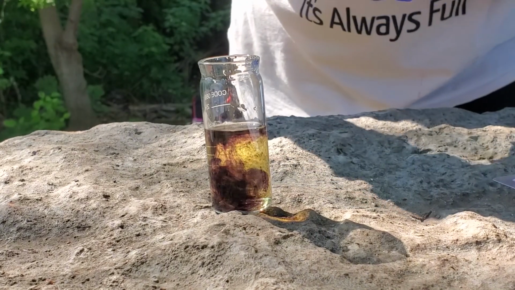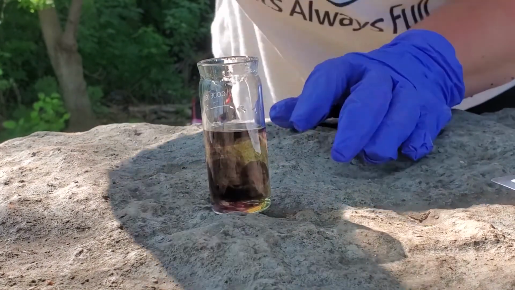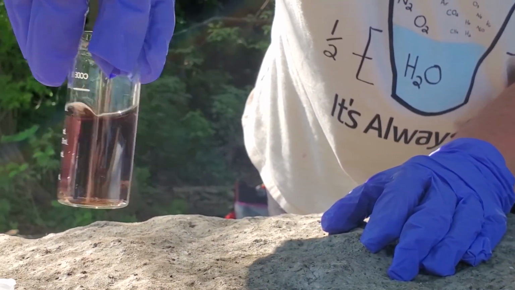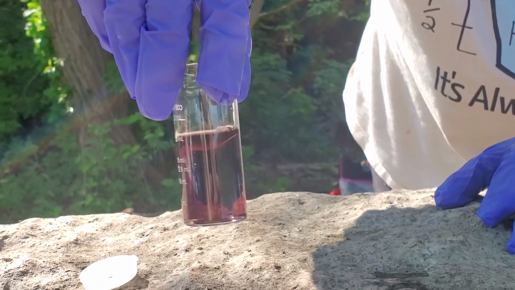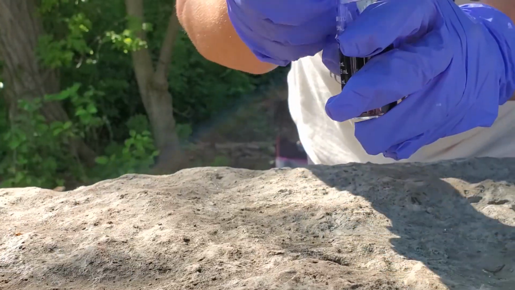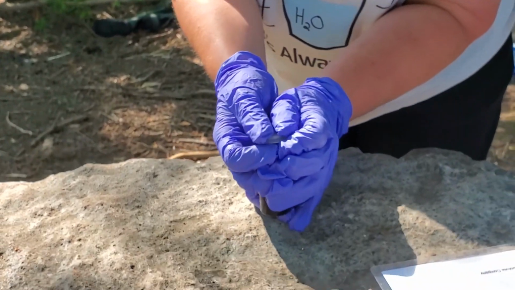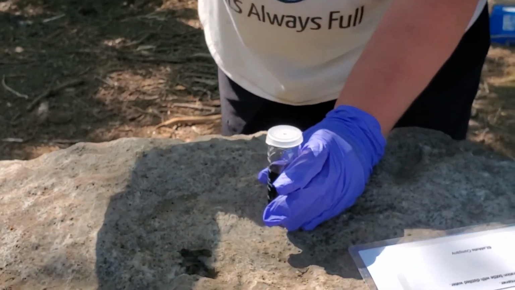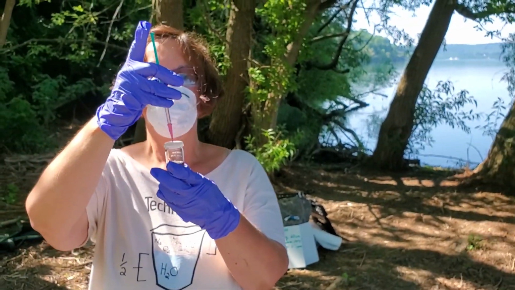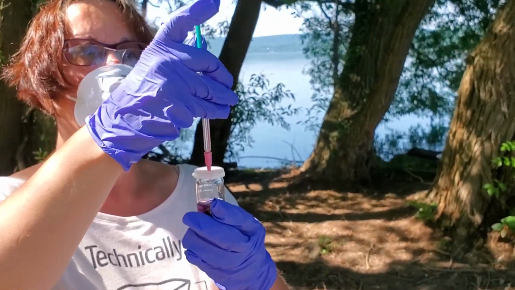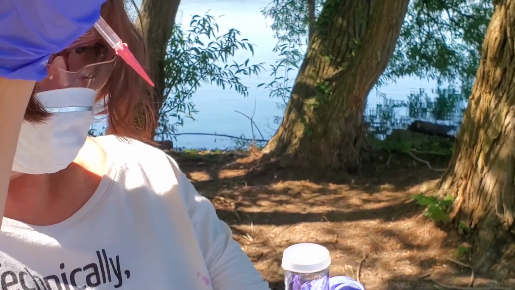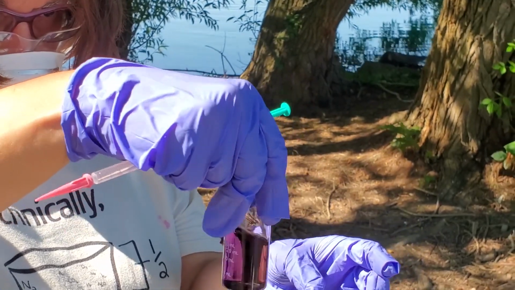Now, we are going to add the sodium thiosulfate until this becomes clear. And then we will know by looking at the plunger on the titration syringe what our dissolved oxygen would be in parts per million. So here we go. Drop and swirl. Drop and swirl.